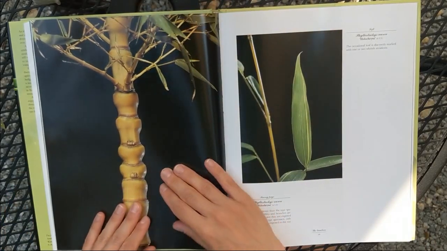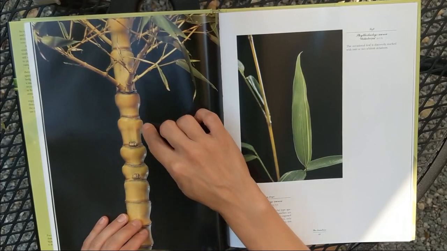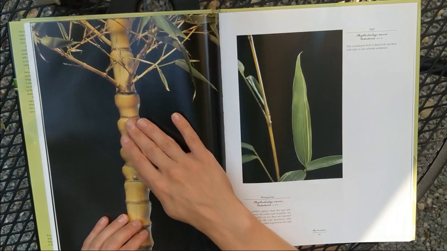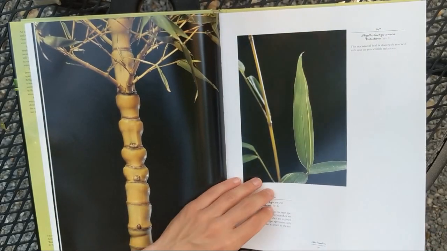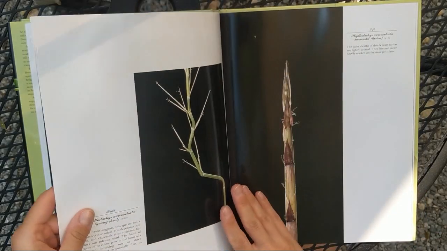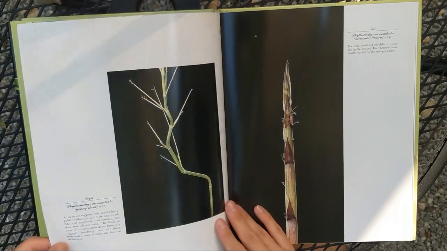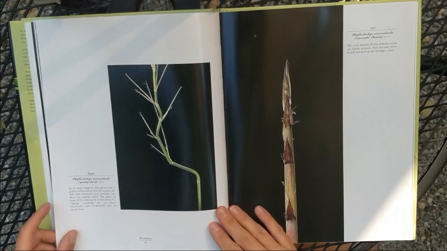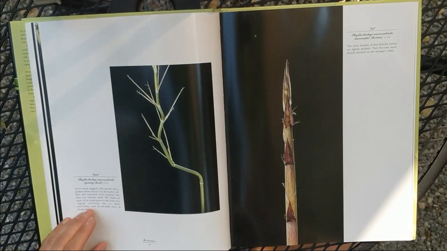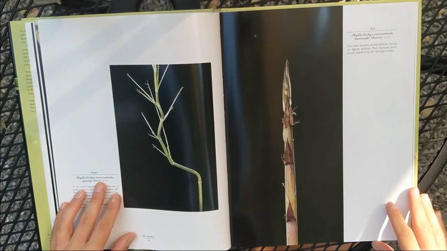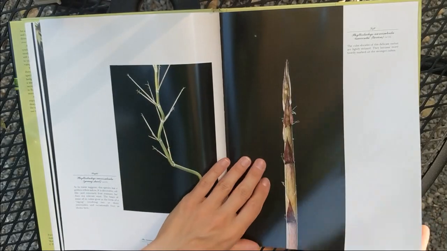That's another beautiful picture right here. Looks like a human spine, right? Horny spine. Kind of interesting. And this one is a young shoot also. Phyllostachys or Oreosulcata. This is the same one right here.